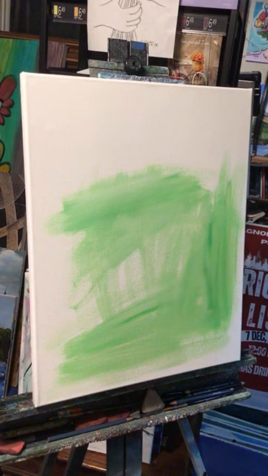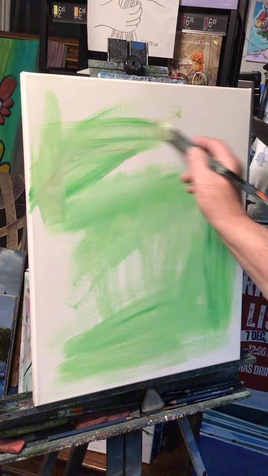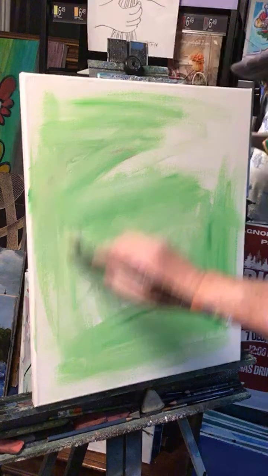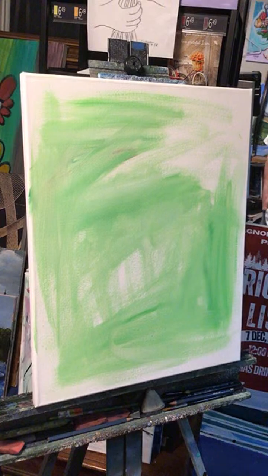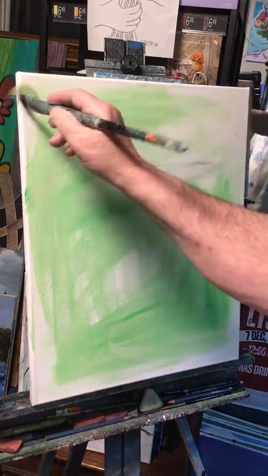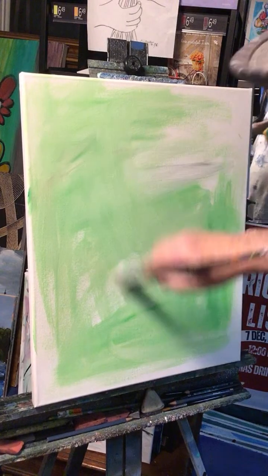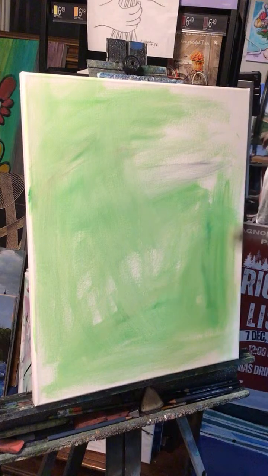It might come into play. It might not, but we'll see. We'll just put a green undertone for a landscape.